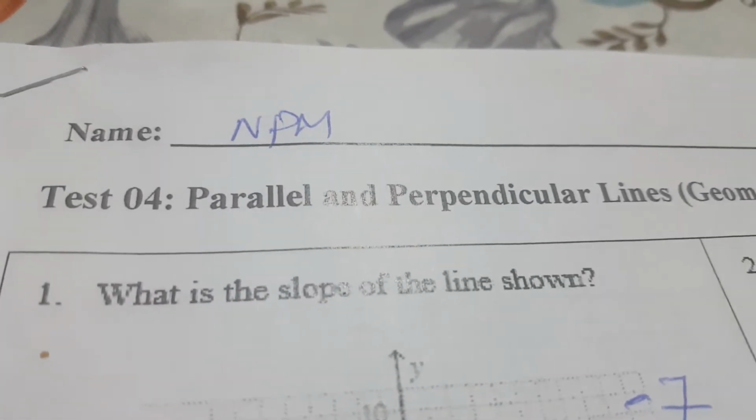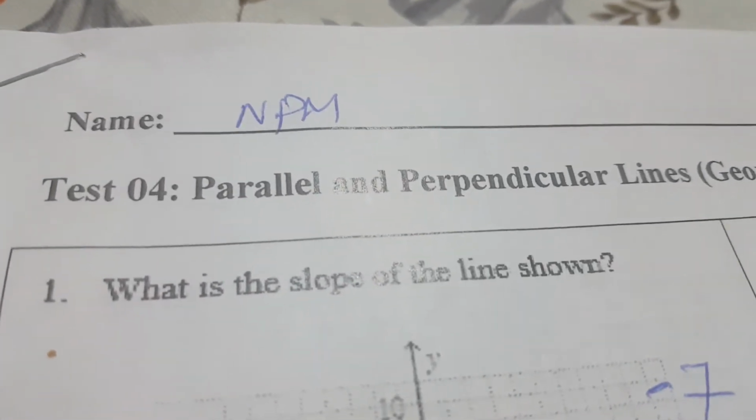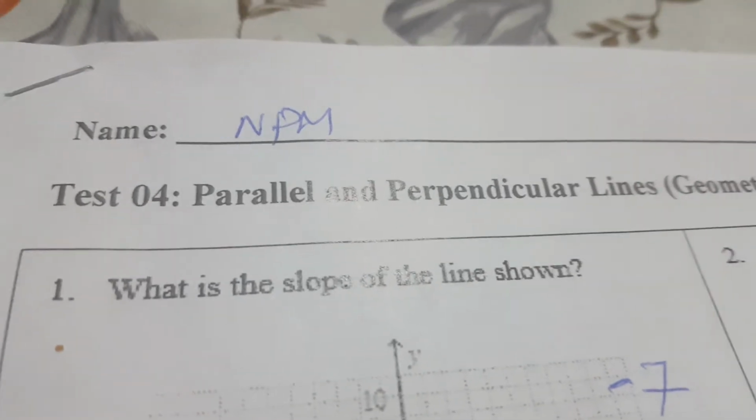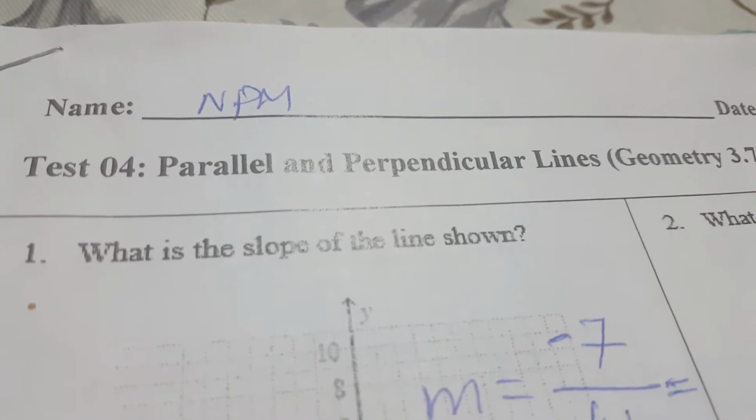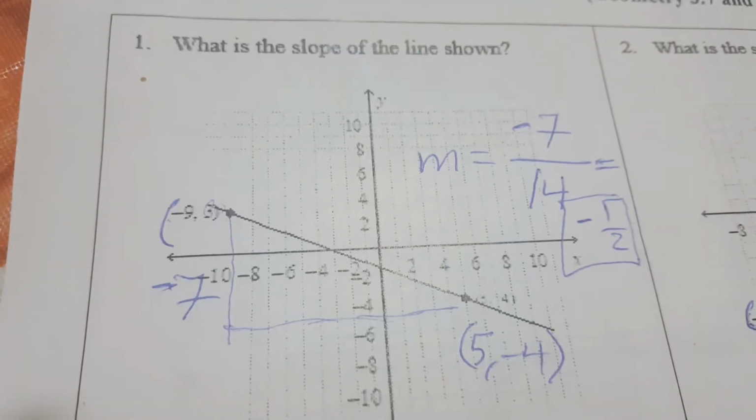Alright guys, this is the review for test 4. This is on parallel and perpendicular lines. Okay, so let's go through each of these.